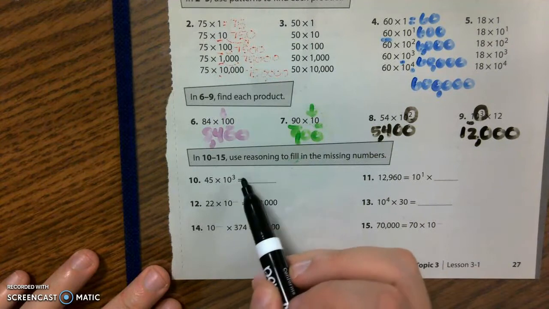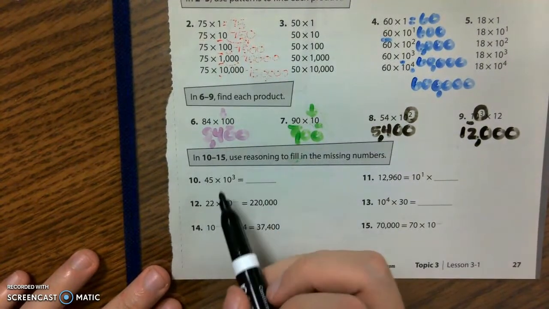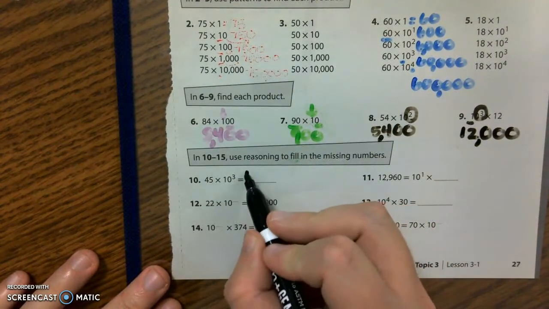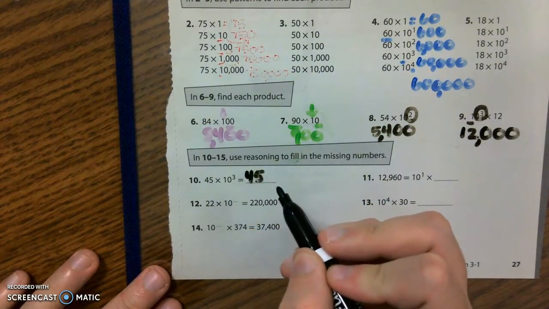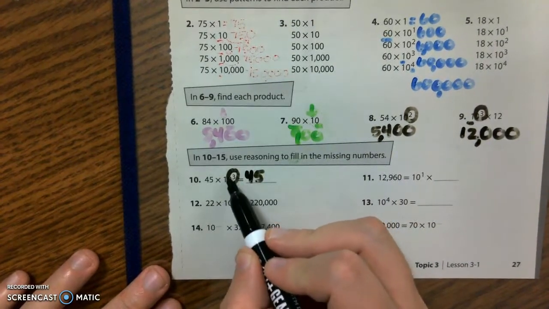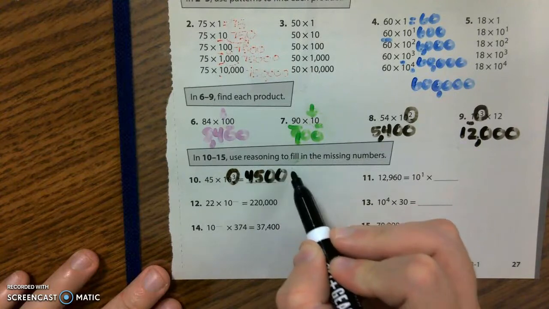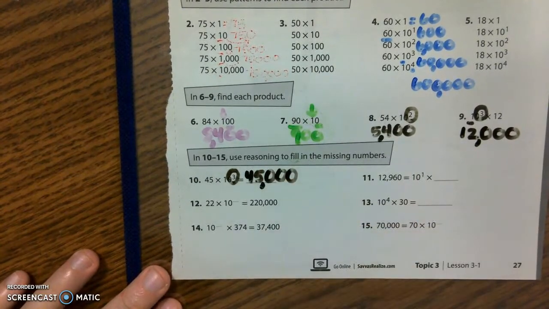So 45 times 10 to the third. Okay, so same thing we've been doing. 45 times 1. We're going to start with 45 because anything times 1 is itself. But I have an exponent of 3, so I'm going to place 3 zeros behind the number 45. That's going to give me 45,000.